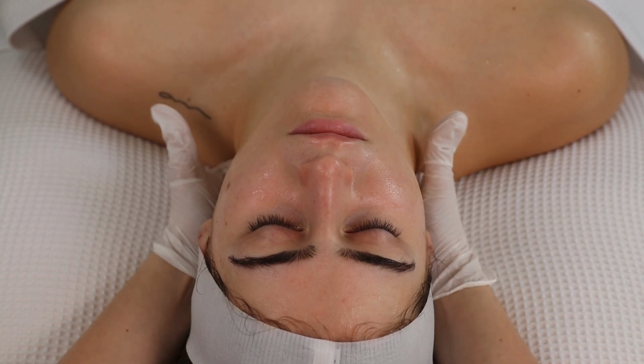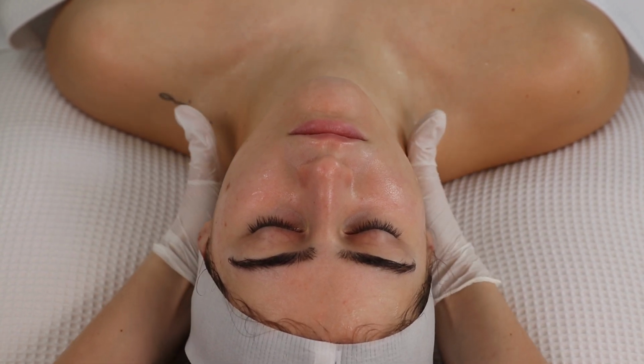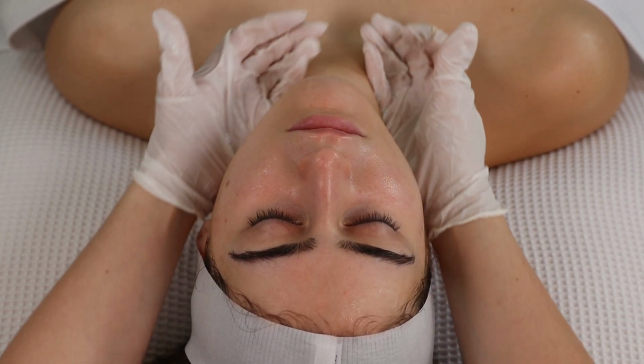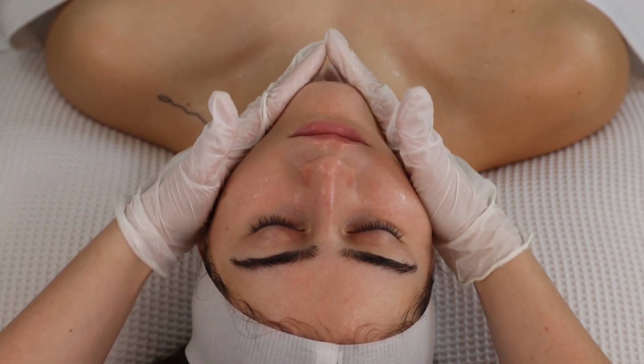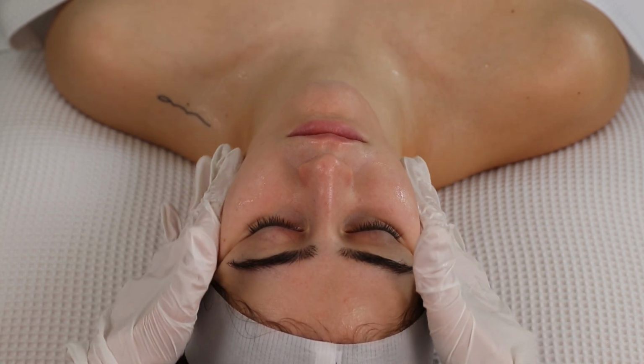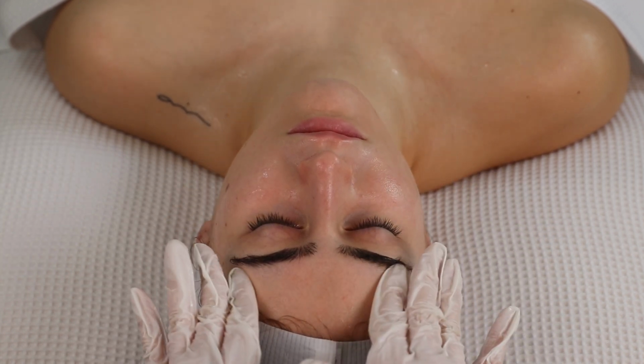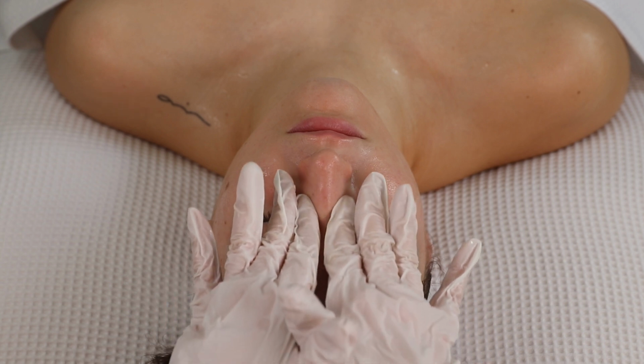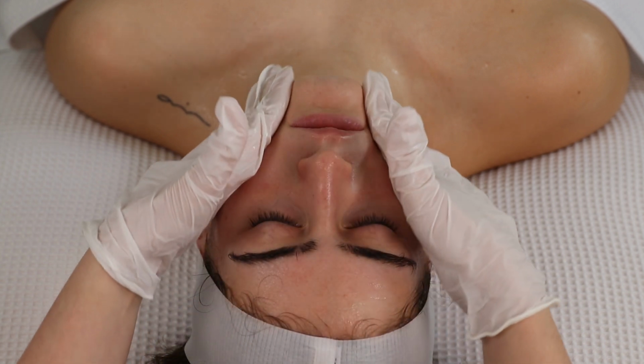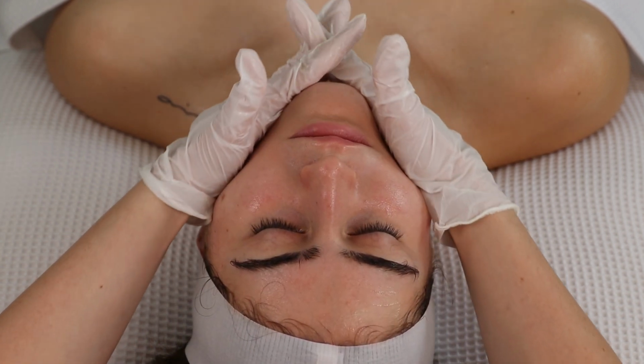Slide upwards towards the forehead and gently slide down, only using 2 of your fingers without applying any pressure. Use both hands to scoop up towards the forehead and glide down using 2 fingers.